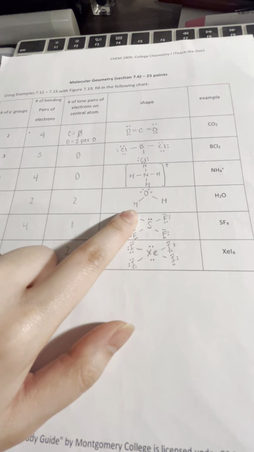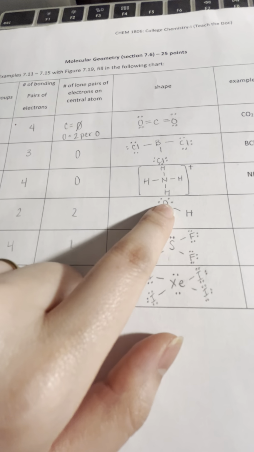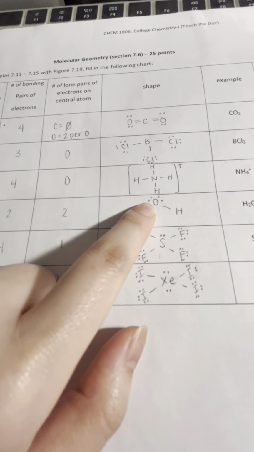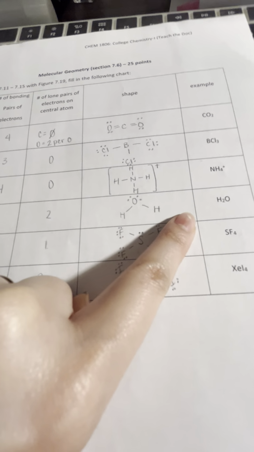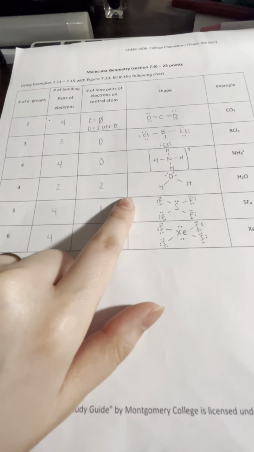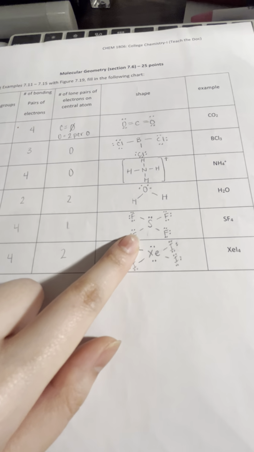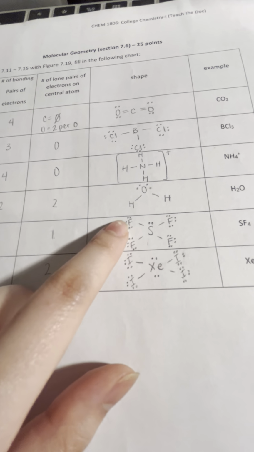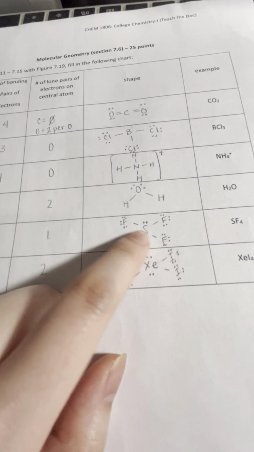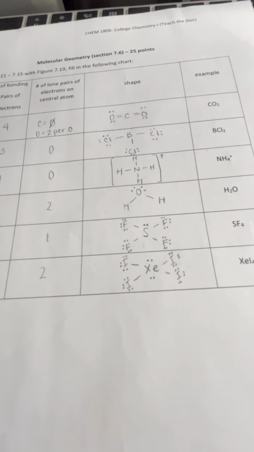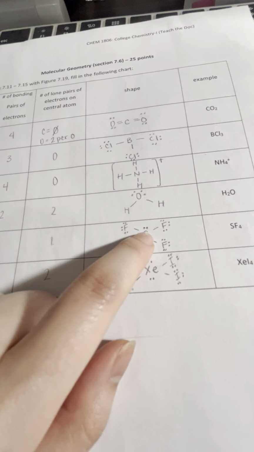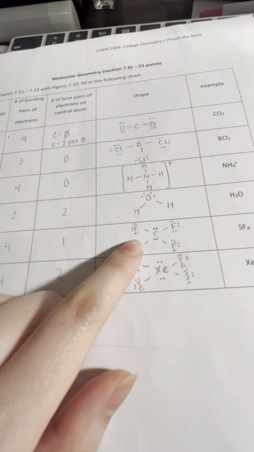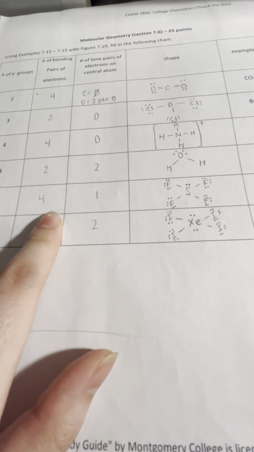And then H2O. It has 2 lone pairs on oxygen right here. 1, 2. So 2. And then it has 2 bonds with hydrogen. 1, 2 right here. And it is in a bent shape. Next is SF4. 1 sulfur atom, 4 F atoms. It has 1 lone pair because of these 2 dots right here above S. It has 4 bonds, 1, 2, 3, 4 with F.